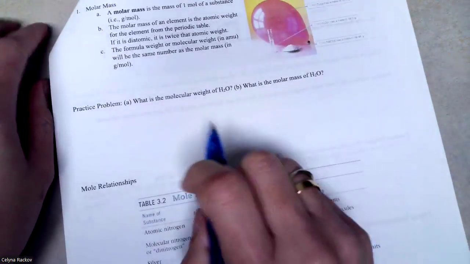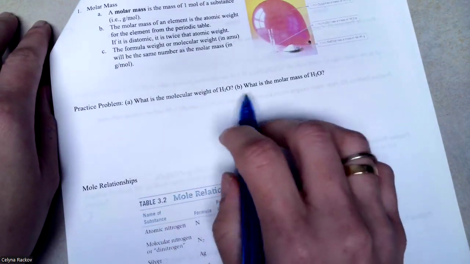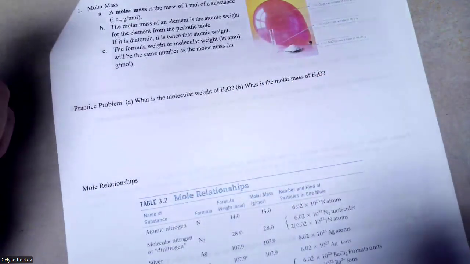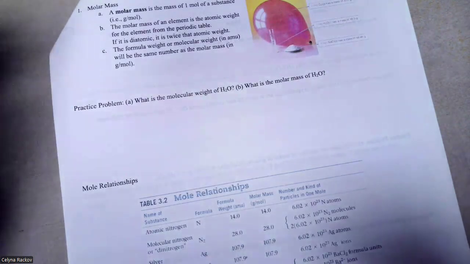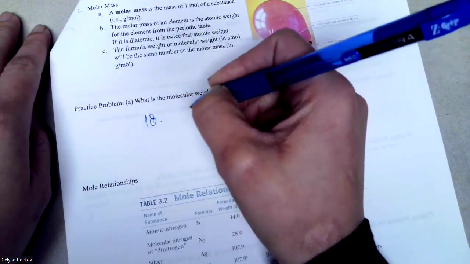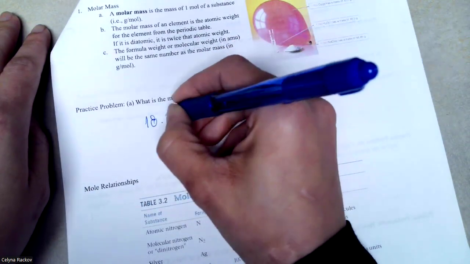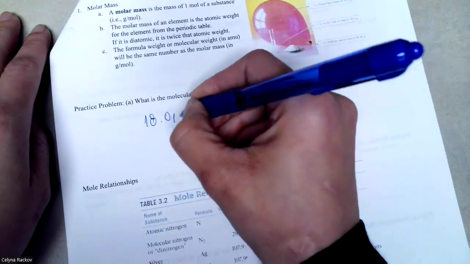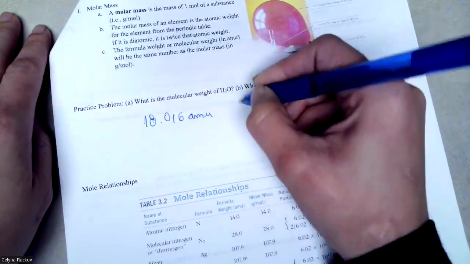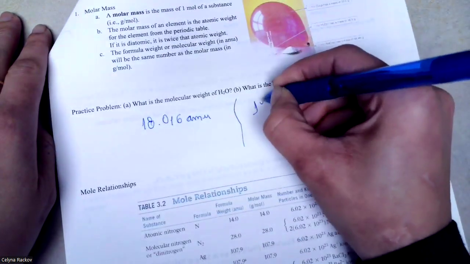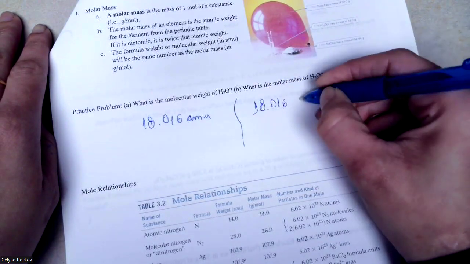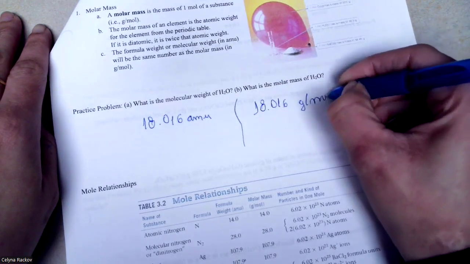We stopped right here, at the molecular weight of water and the molar mass of water, H2O. So you saw that it will be the same value, just change the unit. For the molecular weight, it will be 18 atomic mass units, and for the molar mass, it will be 18.016 grams per mole, right?